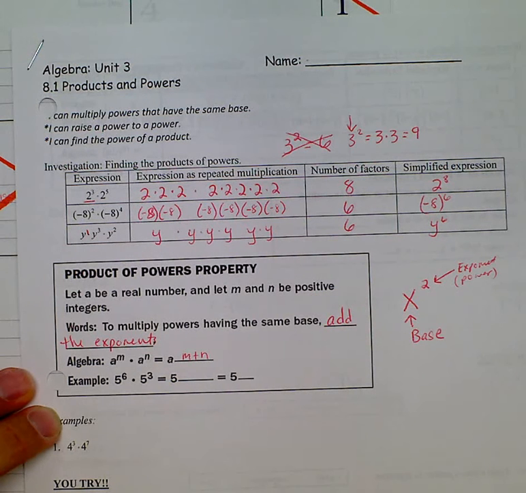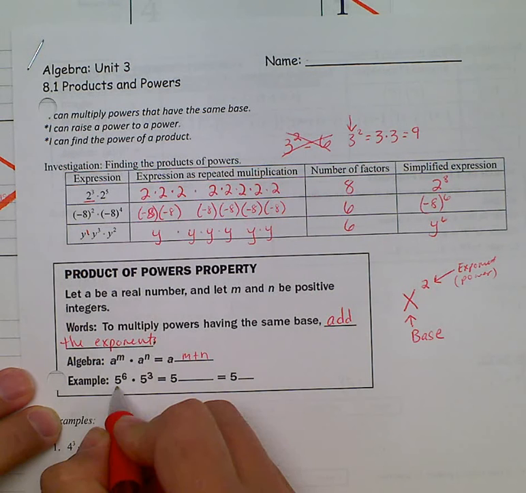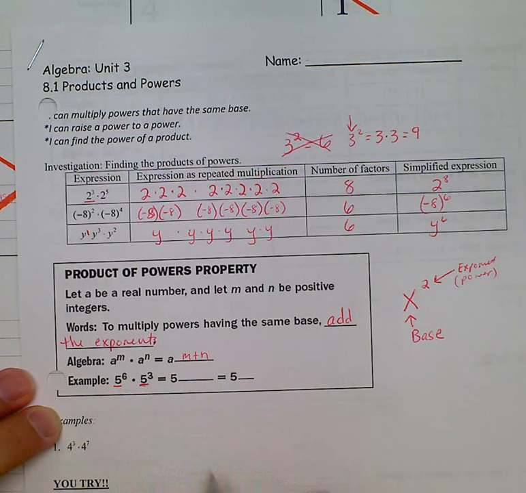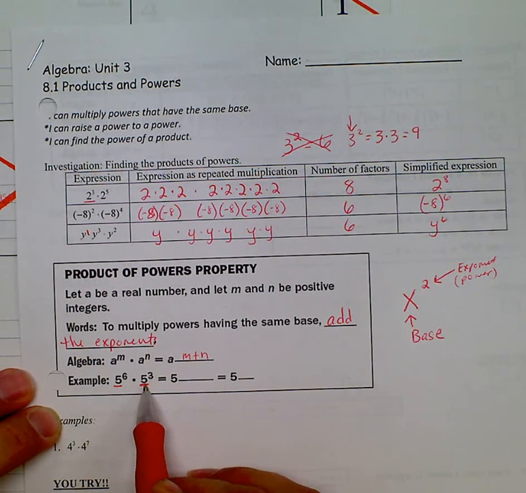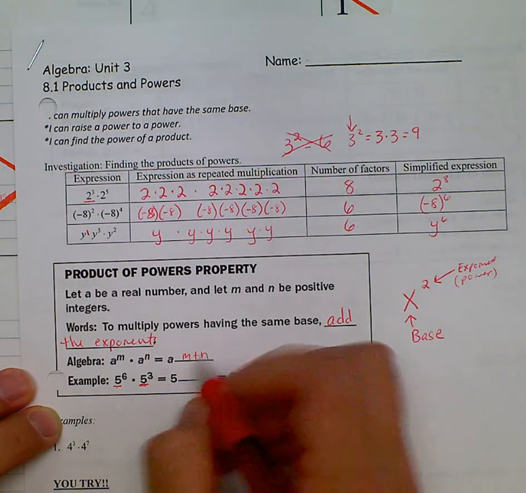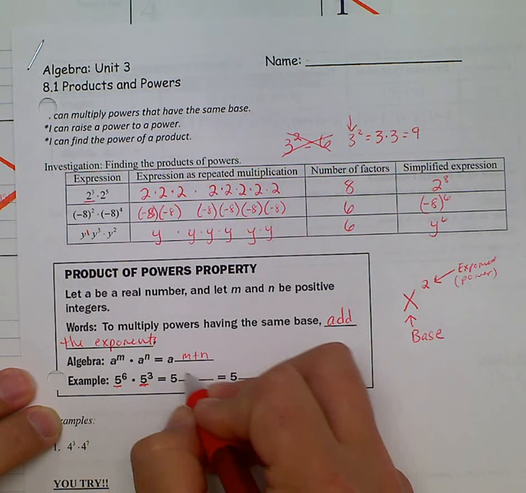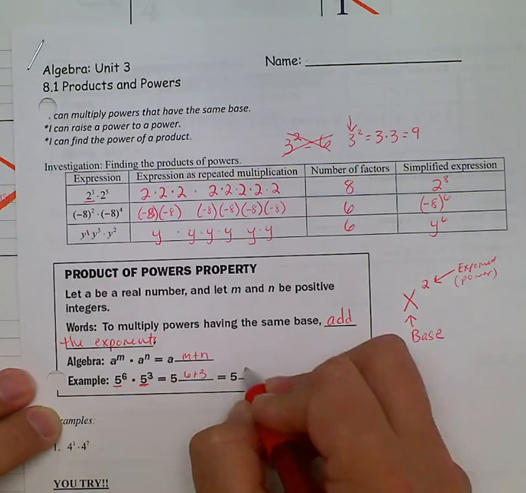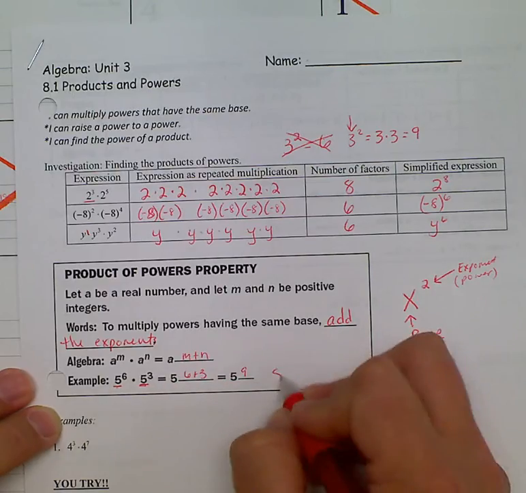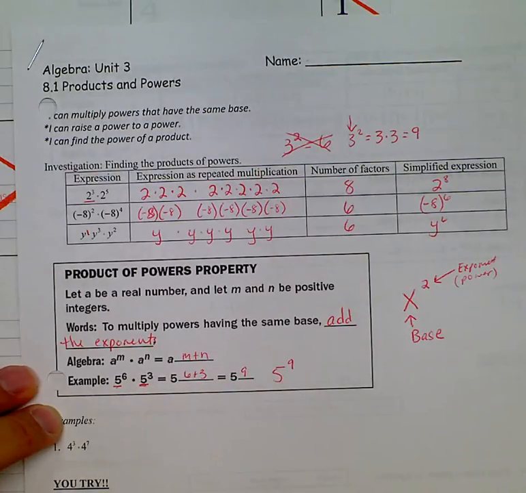Okay, so here I'm multiplying 2 powers with the same base. They're both 5. If one was 5 and one was 6, that would be no good, but since they're both 5, I could rewrite the base, and then I add the exponents. So that would be 5 to the 9th. All right, so let's look at example 1.